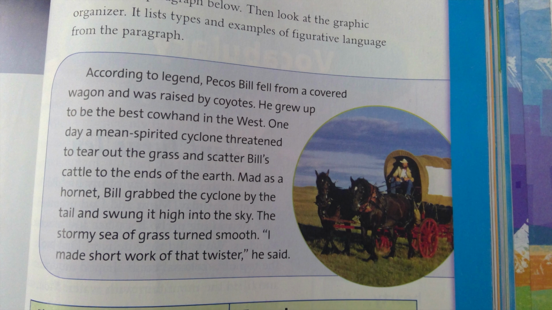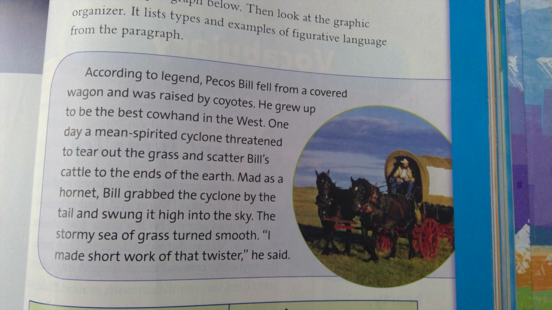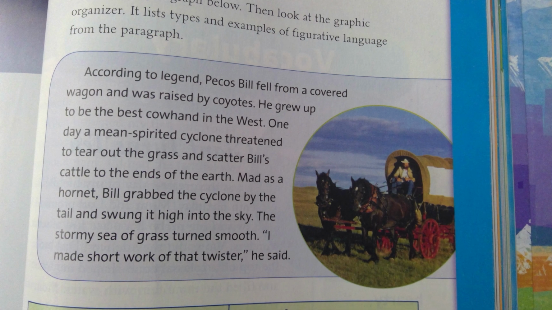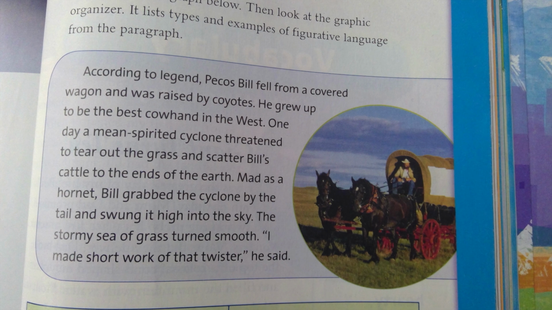Okay, here's an example of a paragraph that I'm going to read to you, and it has those 5 different types of figurative language within the paragraph. So as I read, see if you can even point them out on your own.